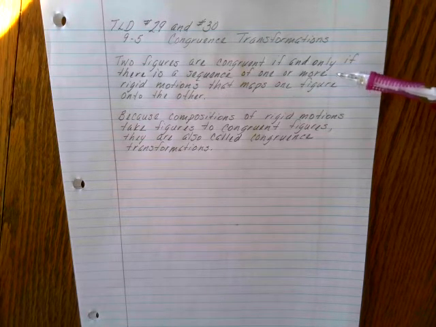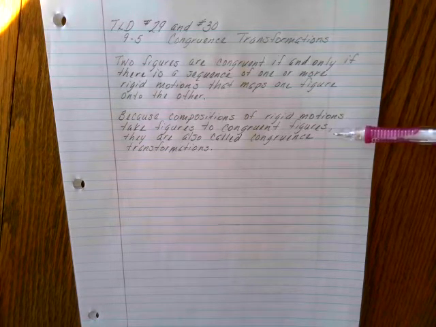Exactly, it makes it a biconditional statement. So two figures are congruent if and only if there is a sequence of one or more rigid motions that maps one figure onto the other. Because compositions of rigid motions take figures to congruent figures, they are also called congruence transformations. So that's what we're discussing, congruence transformations.